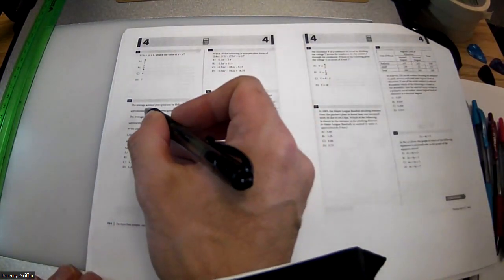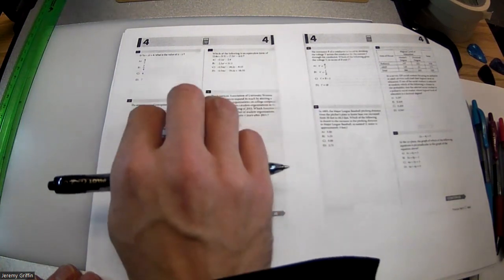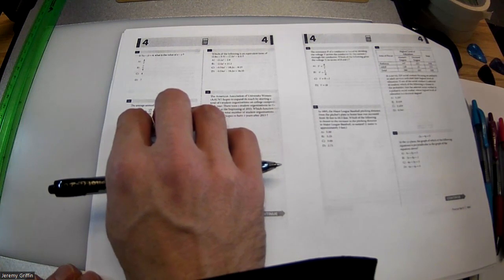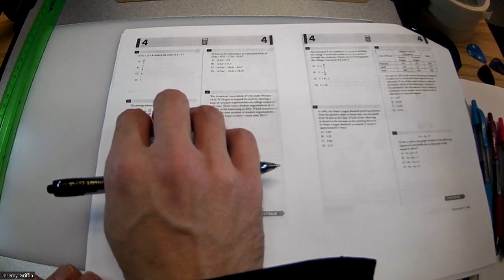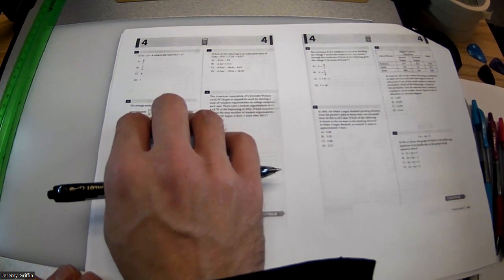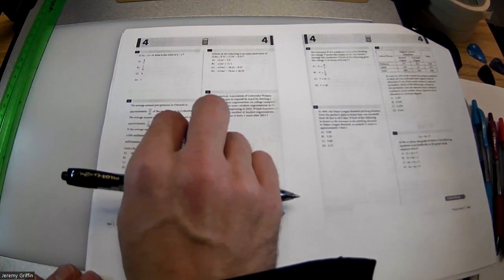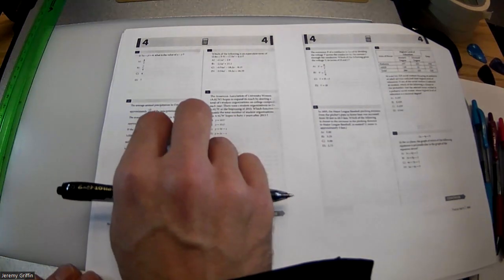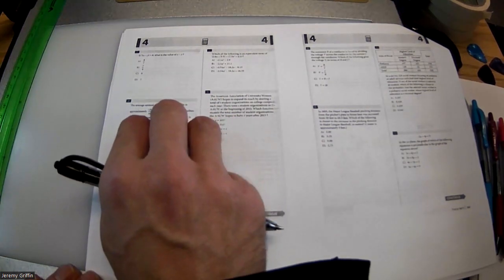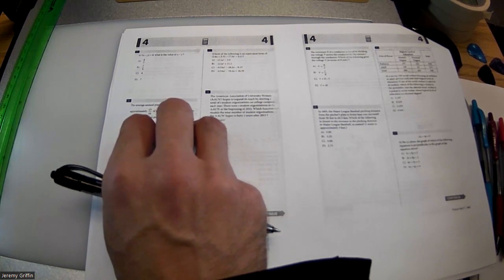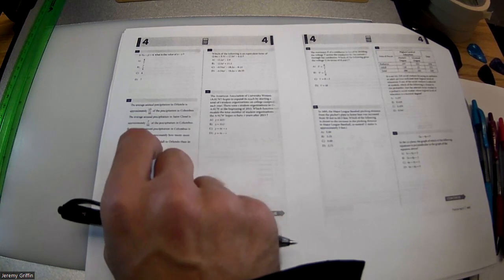Number 6. The average annual precipitation in Orlando is approximately 13/10 of what it is in Columbus. Pause right here. Where does it rain more, in Orlando or in Columbus? Orlando, yeah, but 30% more. The average precipitation in St. Cloud is 7/10 of what it is in Columbus. So it looks like in St. Cloud it rains the least, Columbus is in the middle, and Orlando it rains the most. Kind of like a Goldilocks situation.